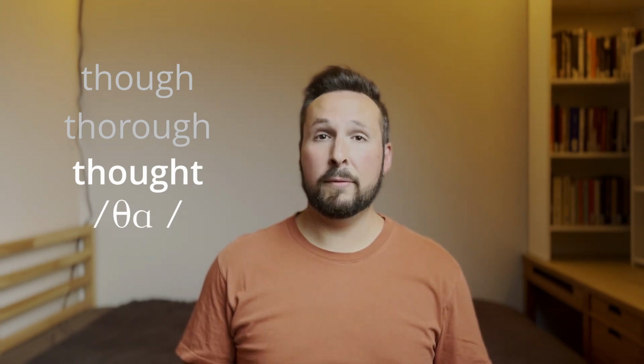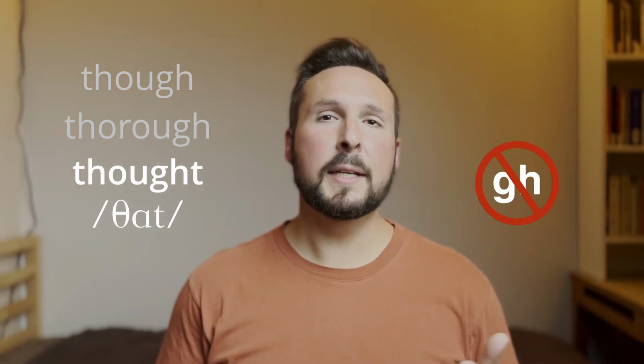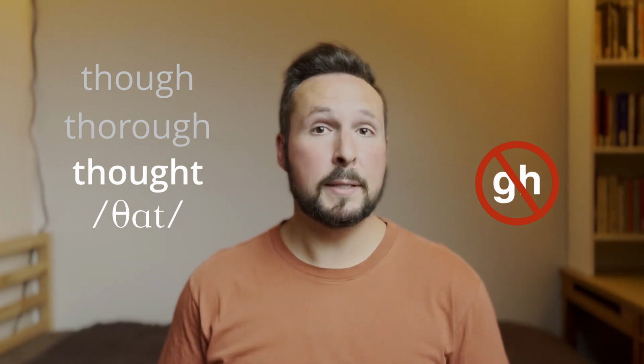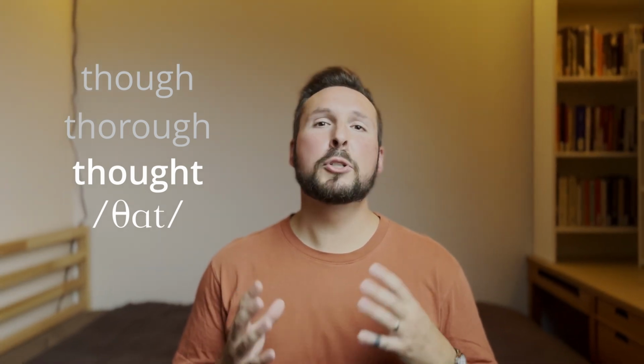This is a low back vowel, ah. And the other important difference is that it ends with a stop, t, thought. You might notice that at the end of words, T doesn't always get released. It doesn't always make the t sound. Instead, you form the t, but you don't let it go.